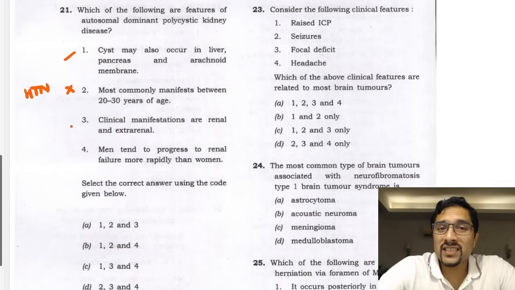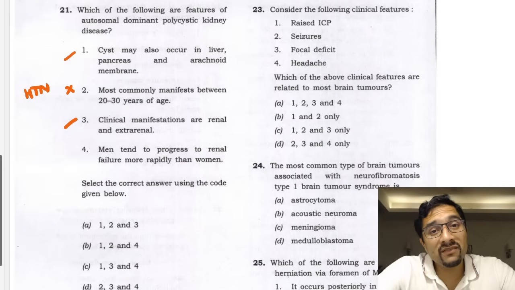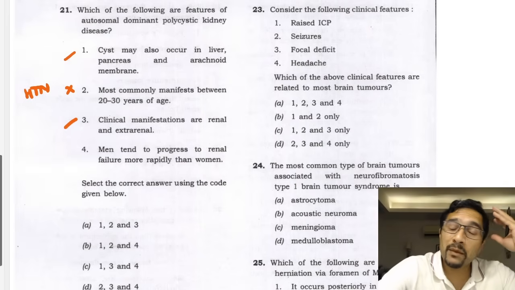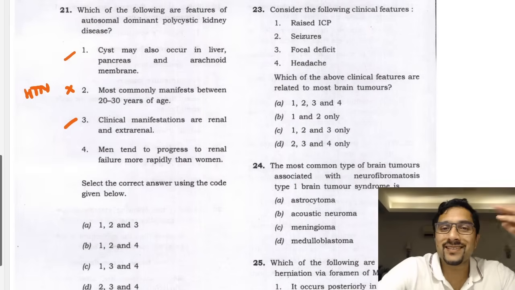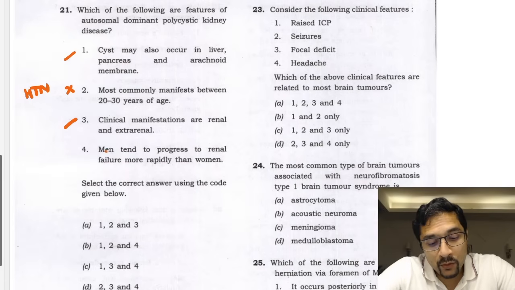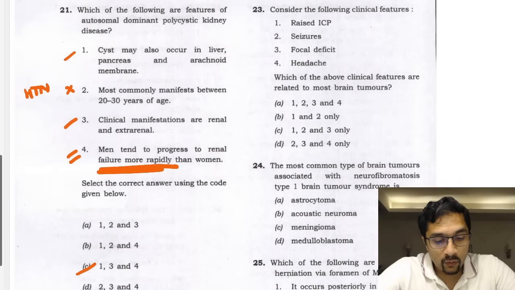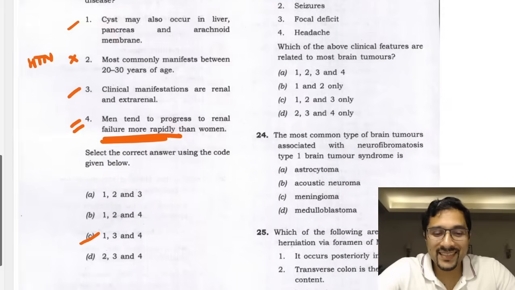Clinical manifestations are renal and extrarenal. Extrarenal will be liver cysts, and pancreatic cysts can be there. You can have mitral valve prolapse. There can be berry aneurysms in the circle of Willis as well. Men tend to progress to renal failure more rapidly. This is also the correct answer. So 1, 3, 4 are the correct statements here.